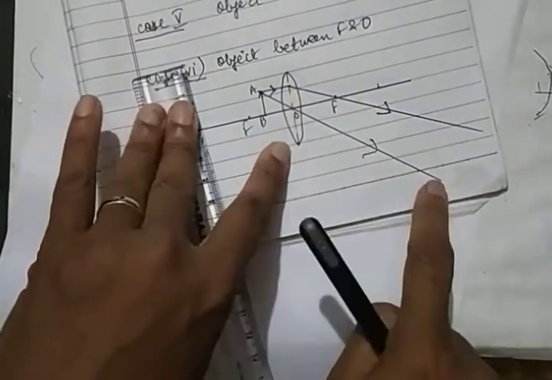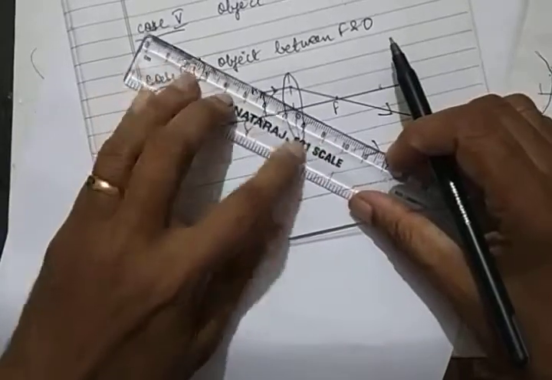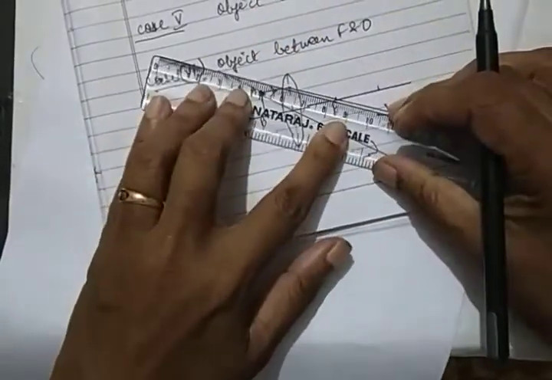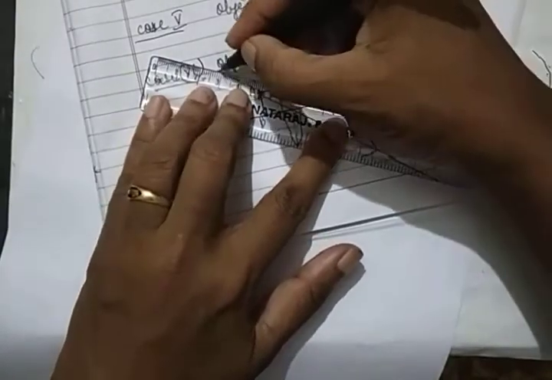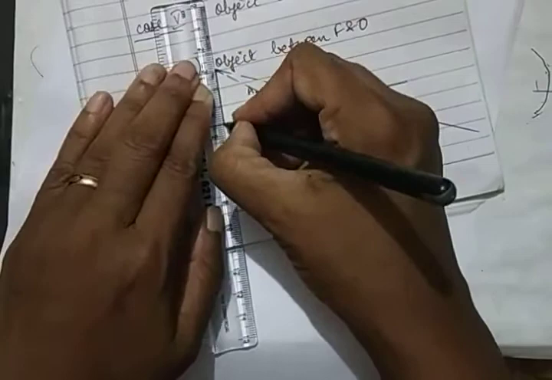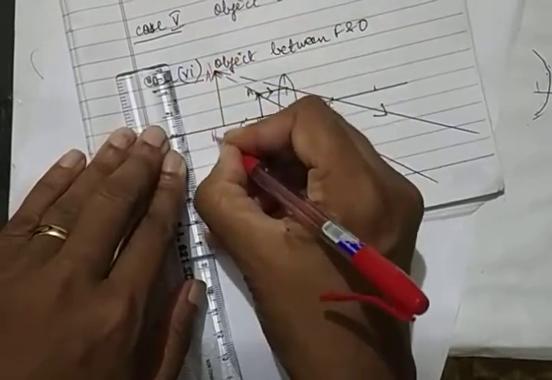Now, how do these two rays look? They are diverging. Do you think they'll meet anywhere here? No. But if I extend them backward, they meet at a point, and that's where the image is going to be formed. So your A dash B dash is here.